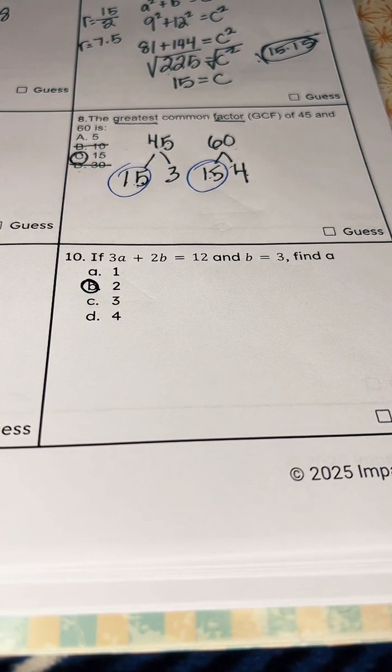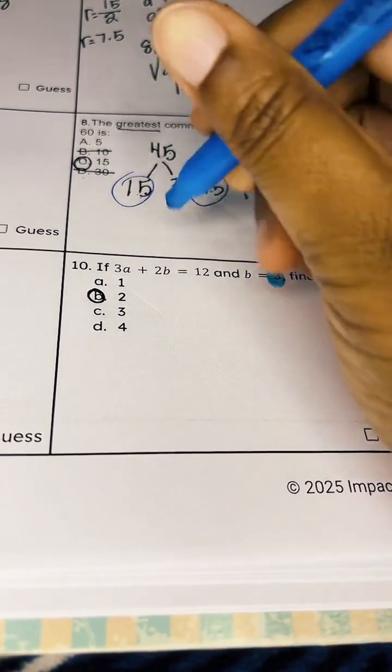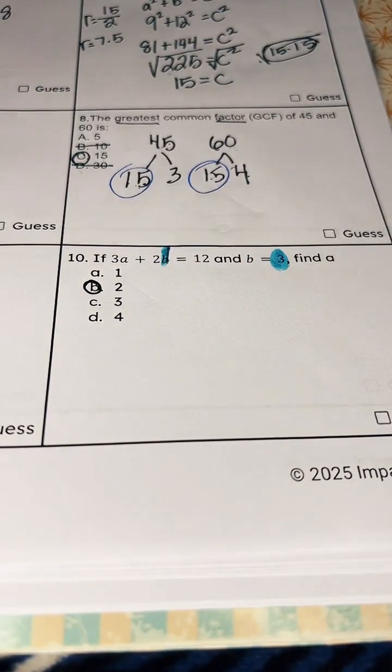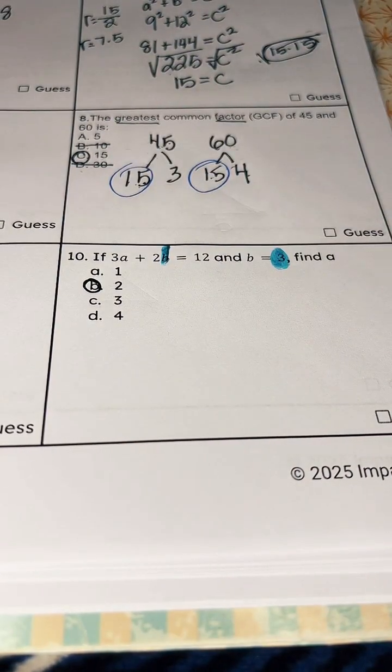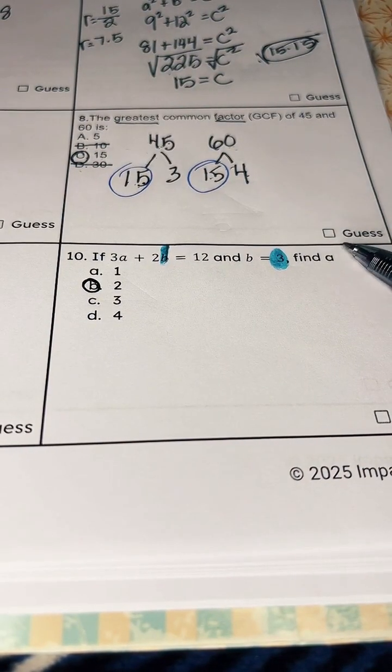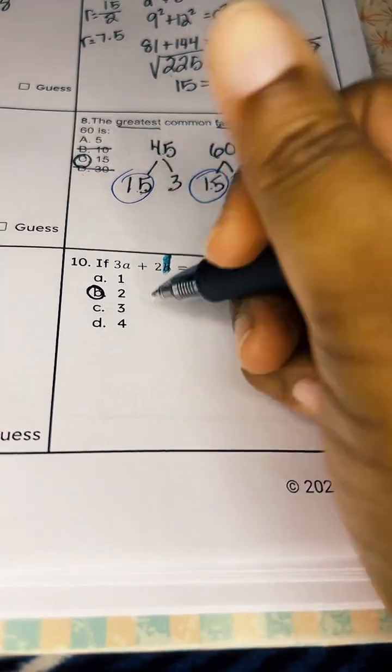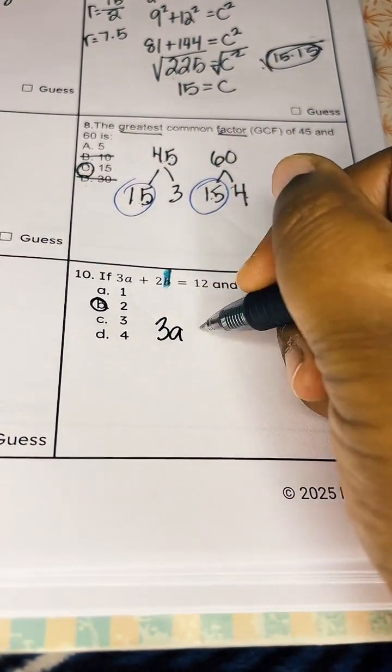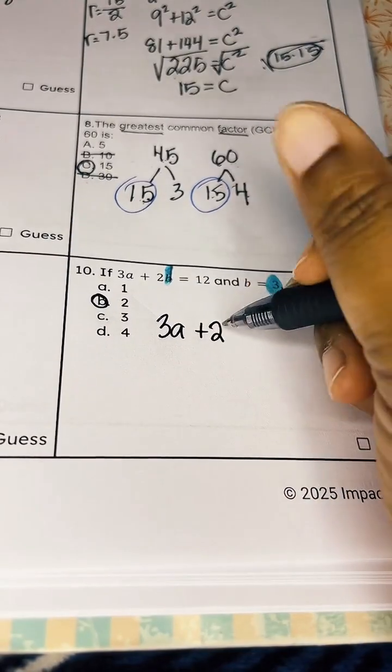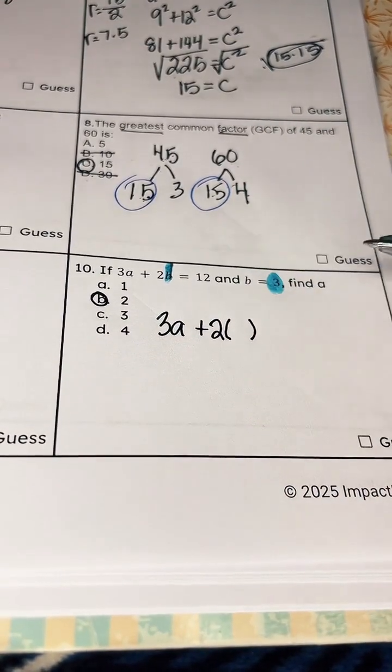Okay, so it's telling us that B equals 3. So wherever I see a B, I have to plug in 3 there. And it wants me to find the A. So I'm going to leave that A, 3A plus 2 times 3. Now, why am I writing parentheses here?